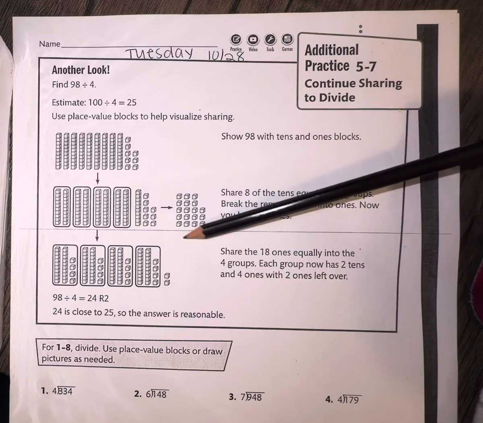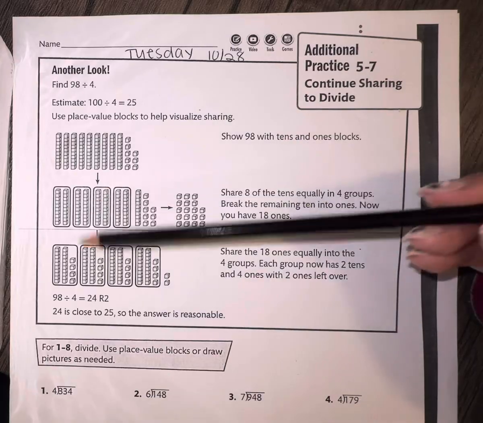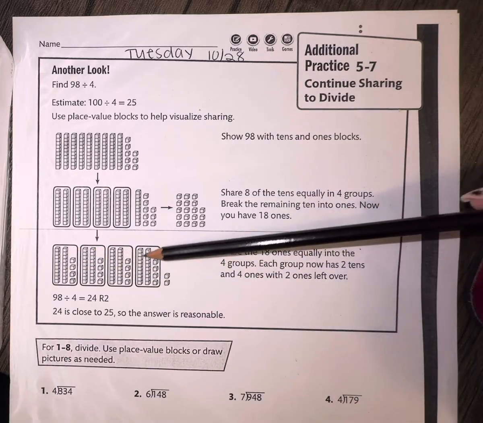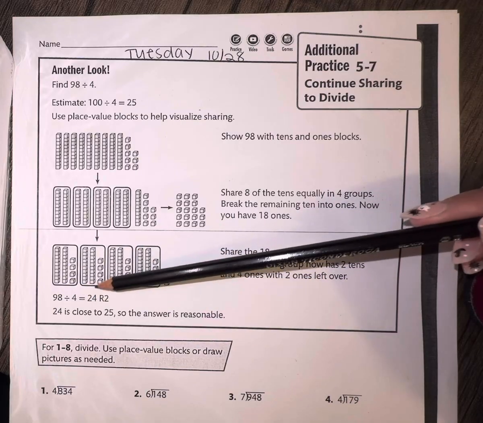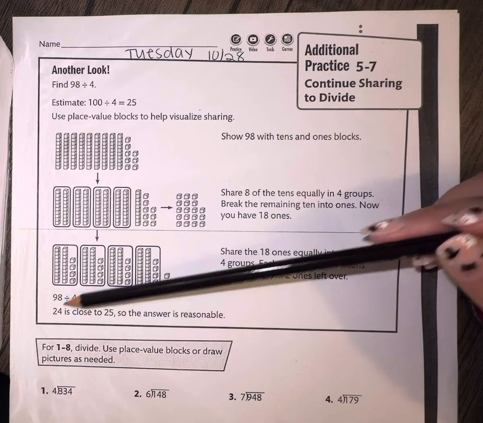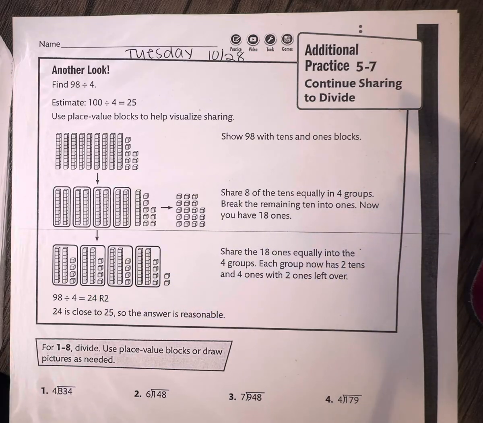Then we take these 18 ones and we're going to put them in those 4 equal groups, giving us a total of 24 in each group with 2 left over. 98 divided by 4 equals 24 with a remainder of 2. 24 is close to 25, so the answer is reasonable.